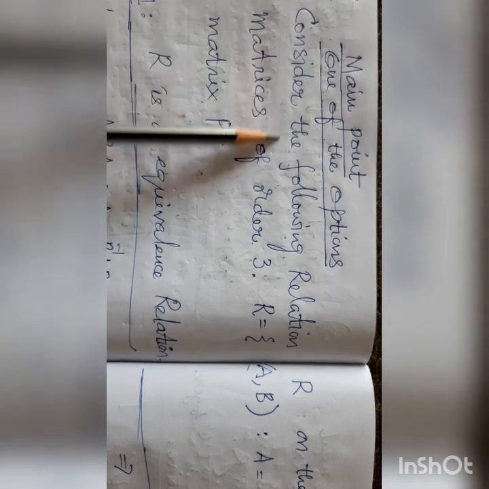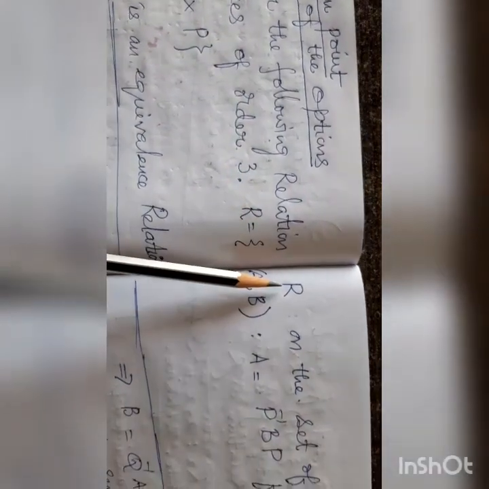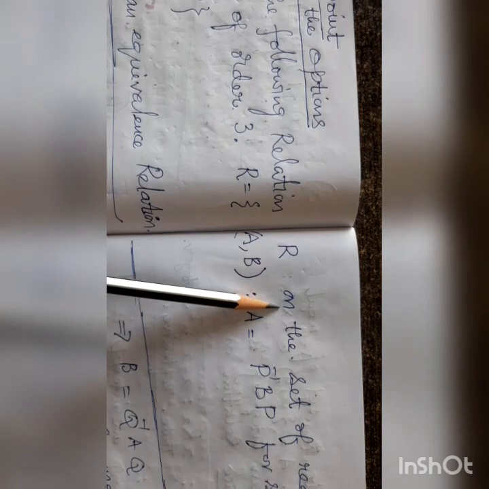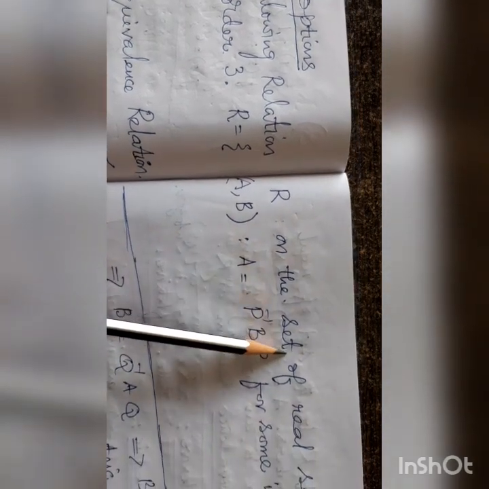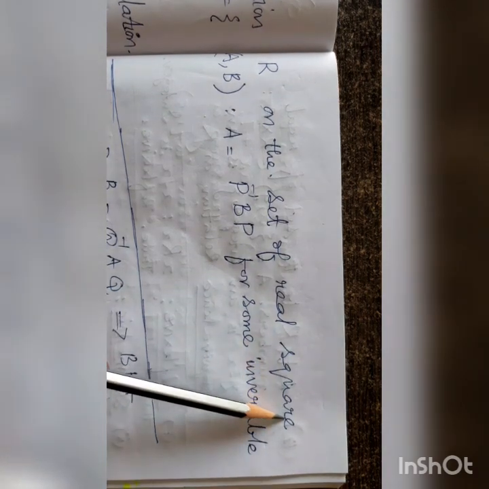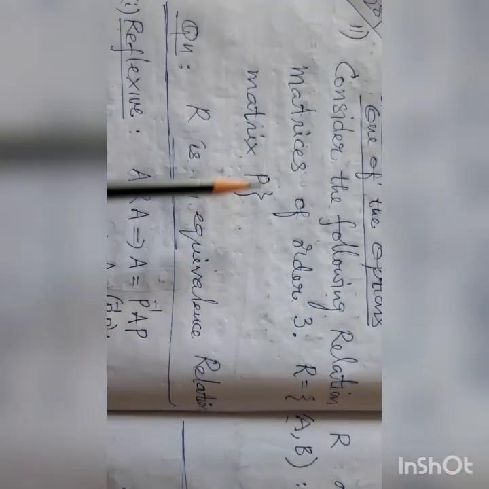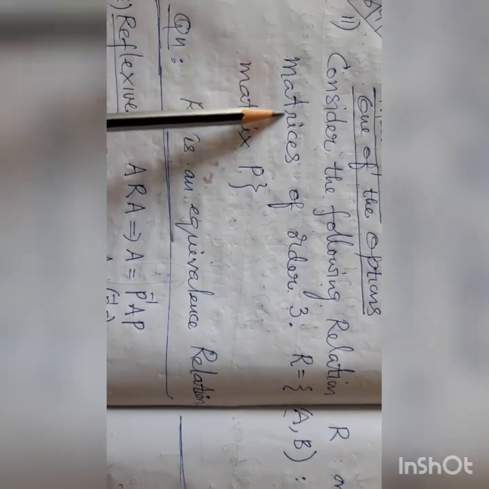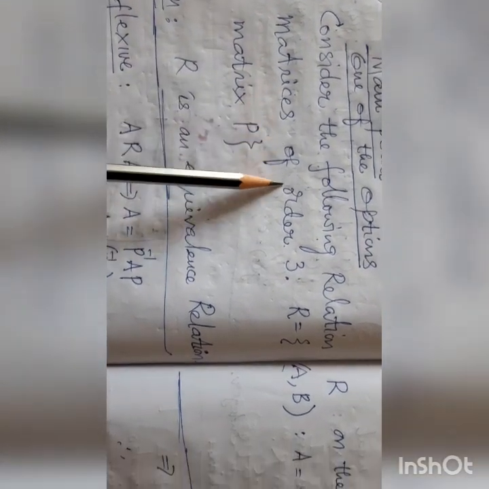Consider the following relation R on the set of real square matrices of order 3.